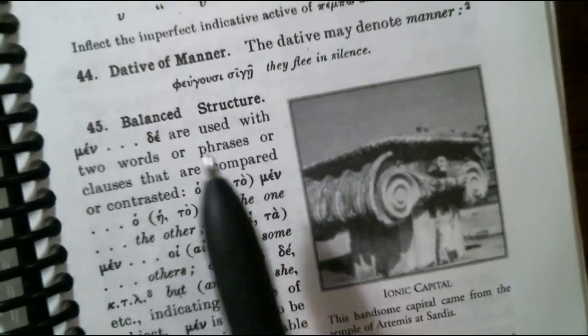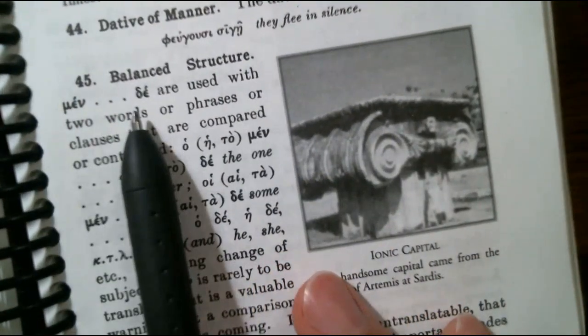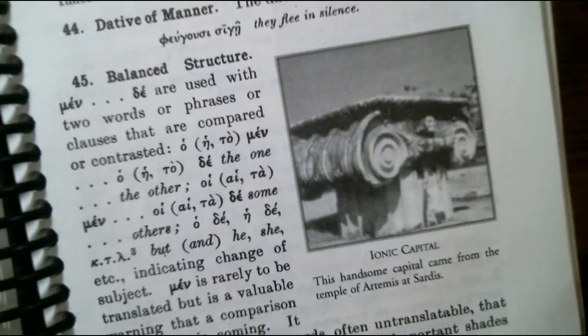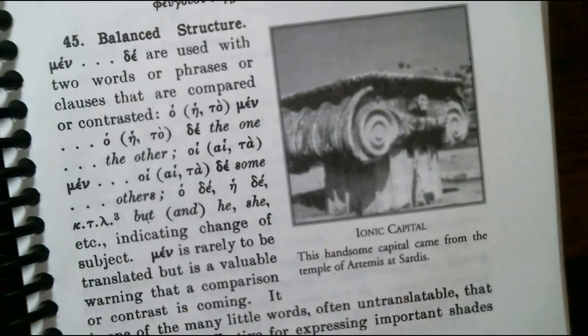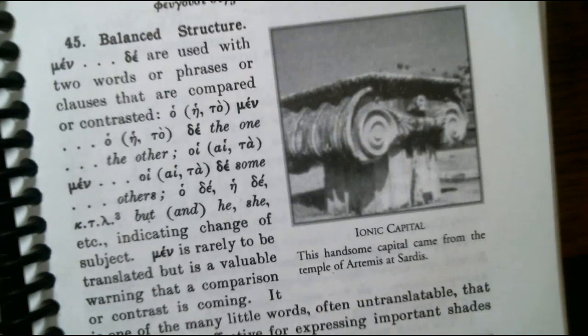Let's look at paragraph 45 here. Men and de, simply put, I'll let you read all this on your own. It does look complicated, but I'll show you a sample here from the homework that will clarify things pretty well. But basically, men is not really translatable into English.